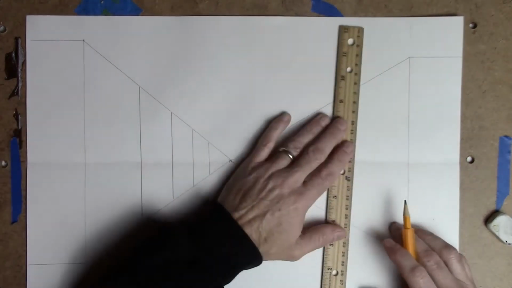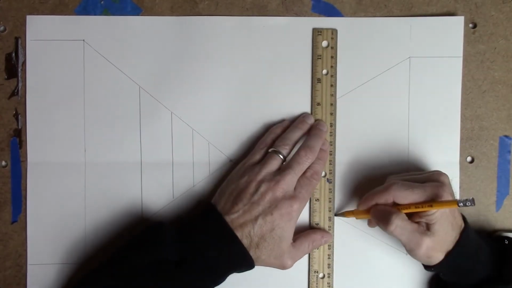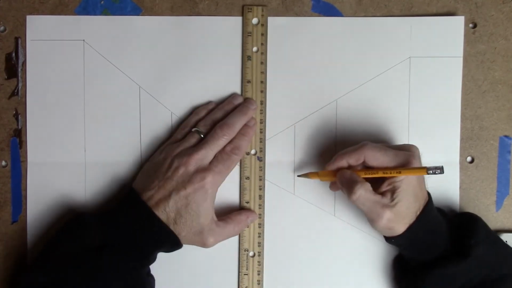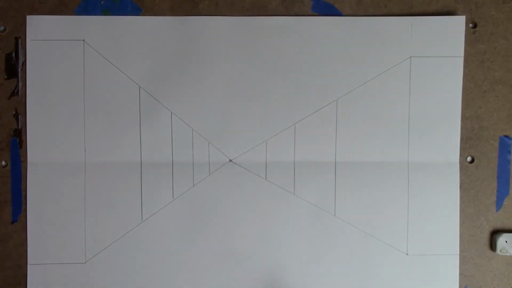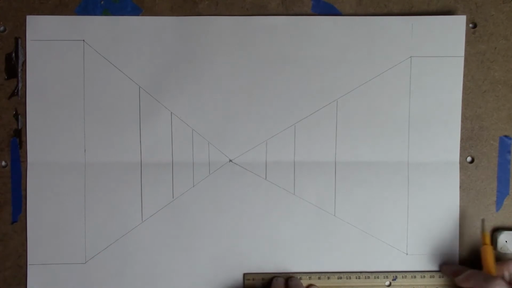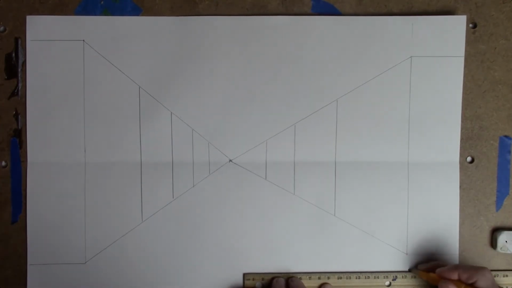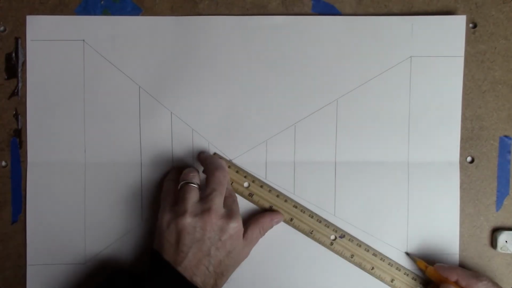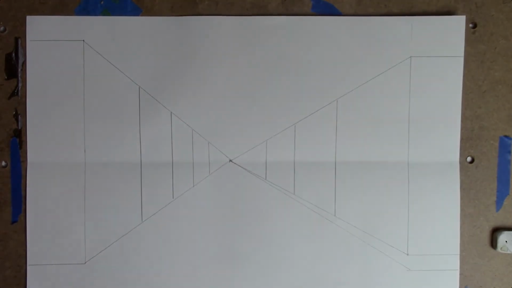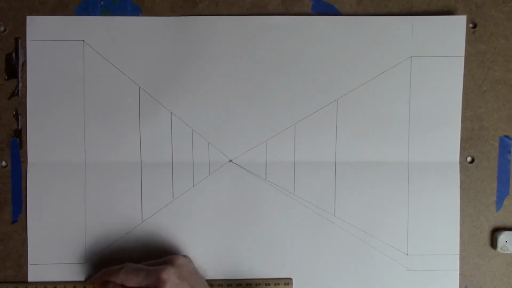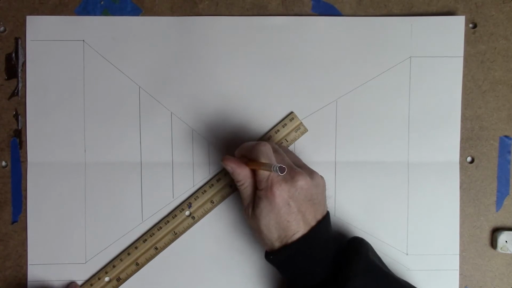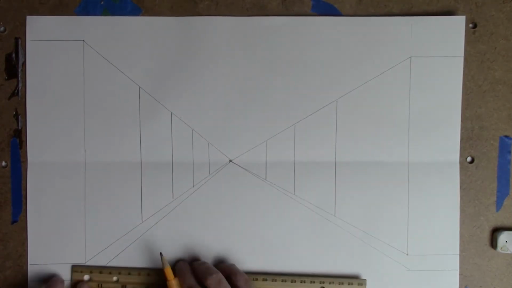Things get smaller as they recede in space. So this first building is large. Then we get a medium-sized one and maybe a little smaller. Okay, and we're also going to create the sidewalk. So I'm going to start with a line there and then go right to the vanishing point. Again, on the left side, create that parallel line and then from the corner to the vanishing point.